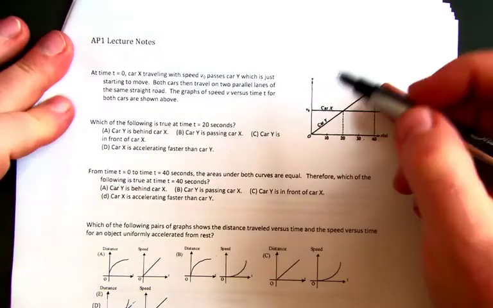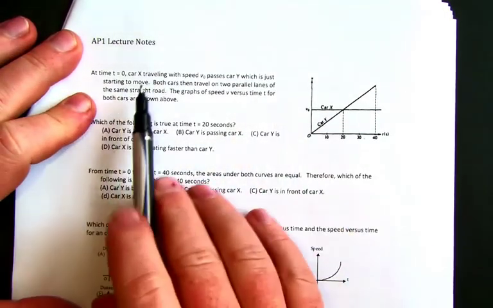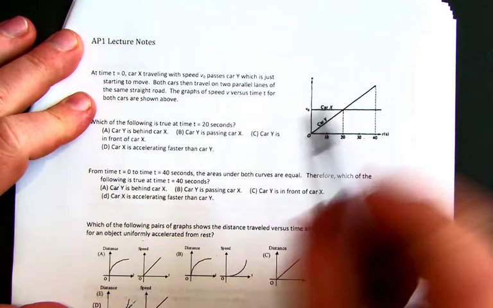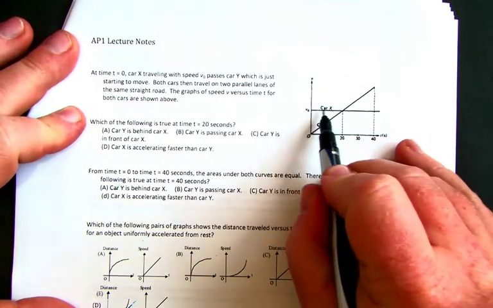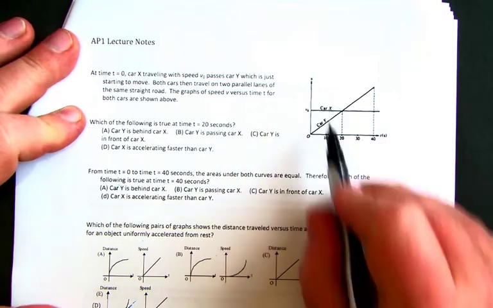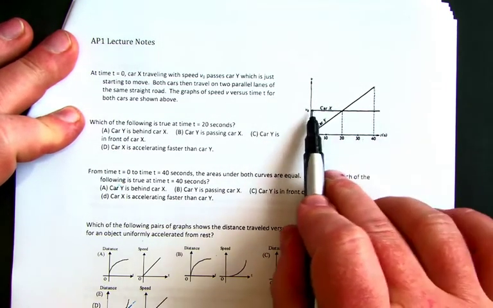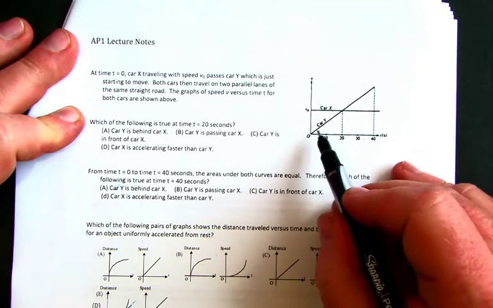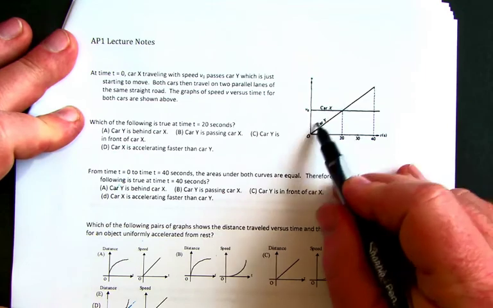So, for example, at time t equals 0, these are on your problem set. A car x is traveling with speed v naught. So here's v naught over here. Here's car x. And you can see, even without any other information, this is a velocity versus time graph. So car x, we would describe his speed as constant velocity. Car y starts with 0 velocity and is increasing in speed, so it has an acceleration.